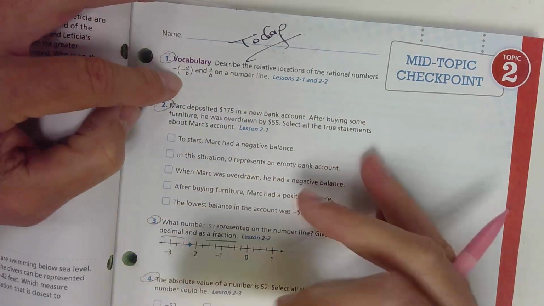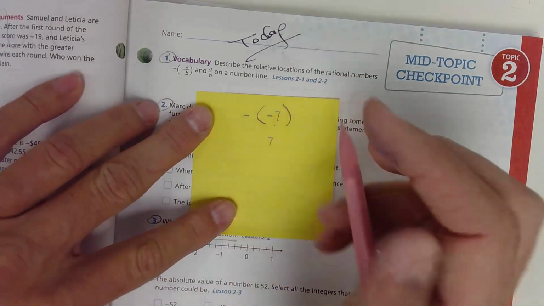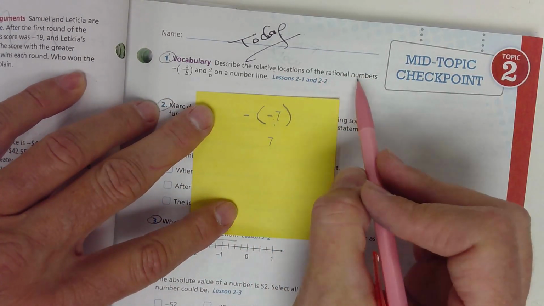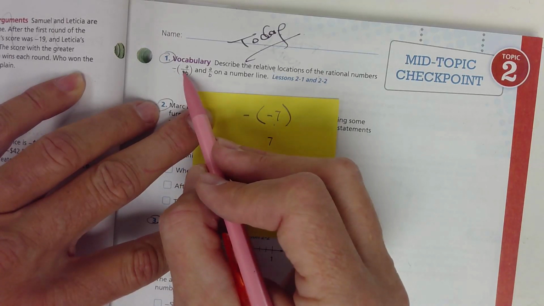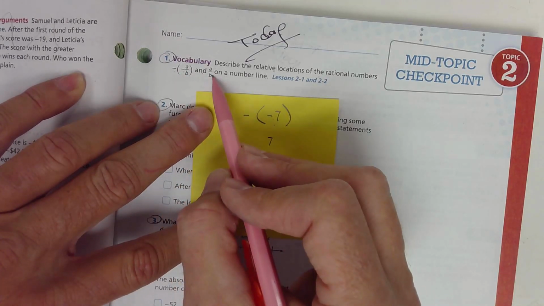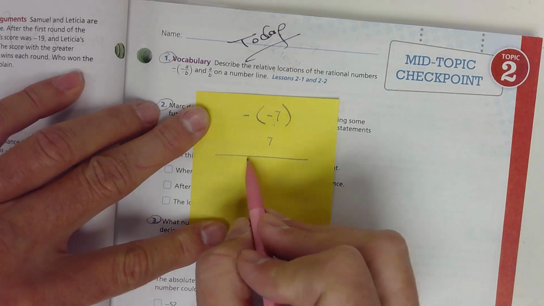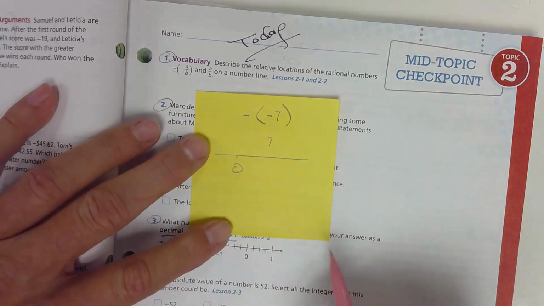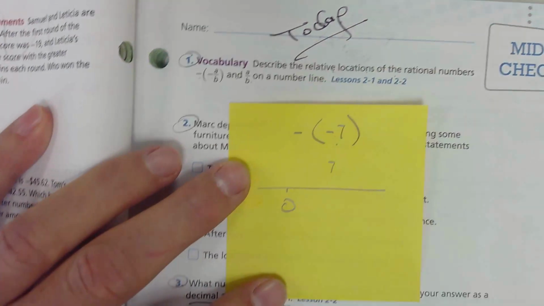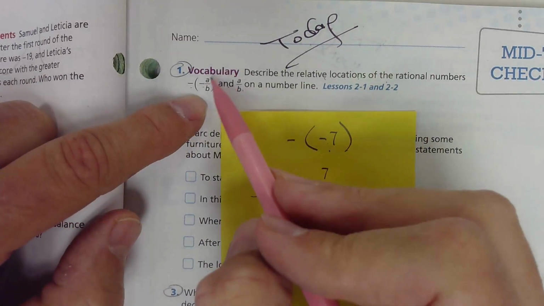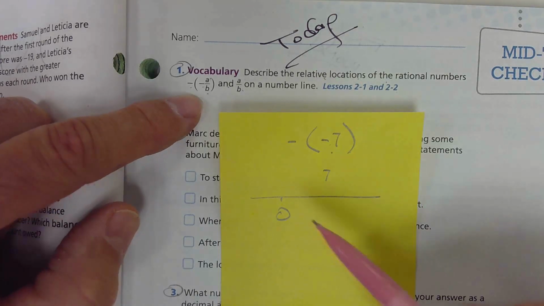So this one, take a look at this one here, the first one that I want you to do. It says describe the relative location of the rational numbers, and it's got the opposite of negative a over b and a over b on a number line. So here's my number line, and I'll just say zero is right here. Now, when they're using variables, and these are variables, a over b, we have no idea what a is, no idea what b is.